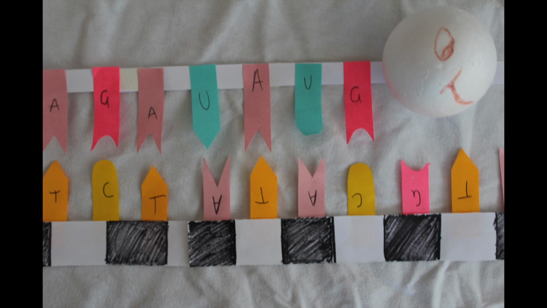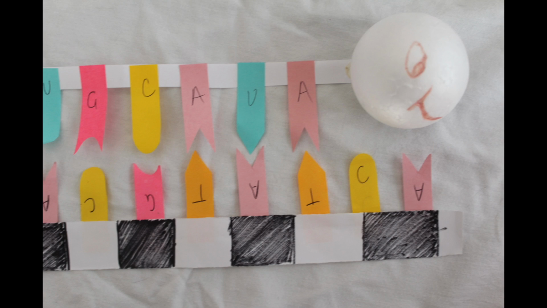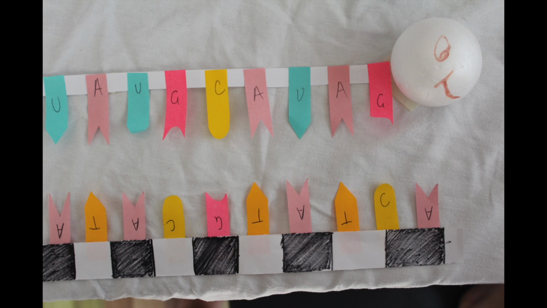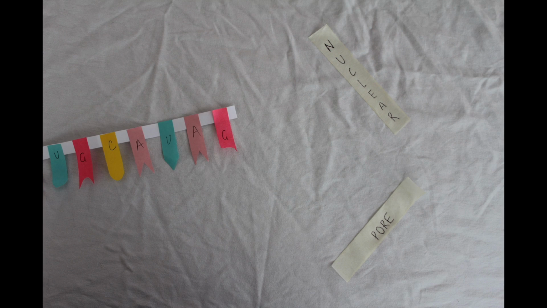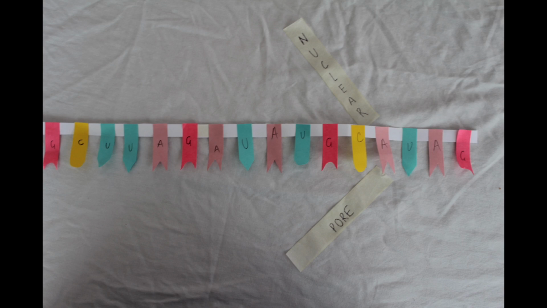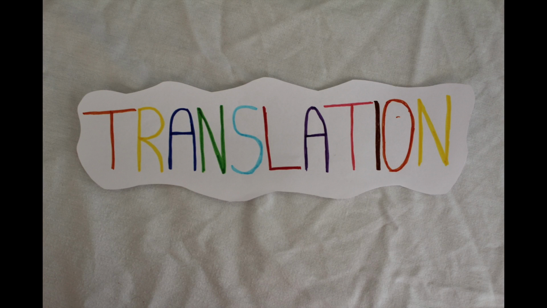RNA polymerase zips DNA back up as it goes, only leaving around 10 to 20 bases exposed at once. Once the RNA polymerase reaches the terminator portion of the gene, the messenger RNA transcript is complete, and the RNA polymerase, DNA strand, and the messenger RNA transcript unattach from each other. The newly formed messenger RNA strand leaves the nucleus through a nuclear pore and travels into the cytoplasm.